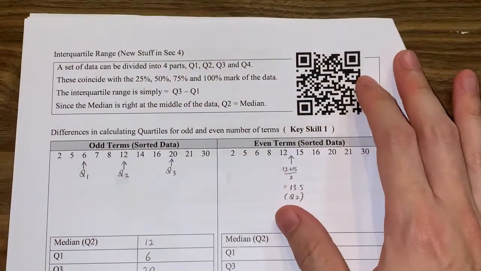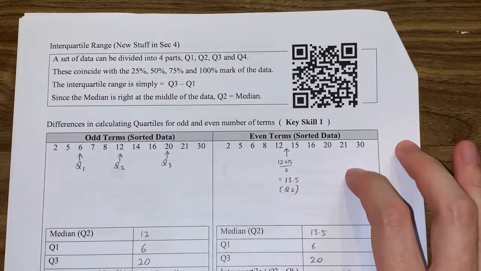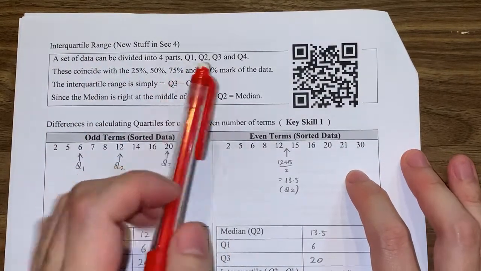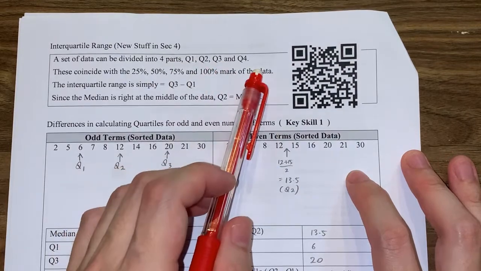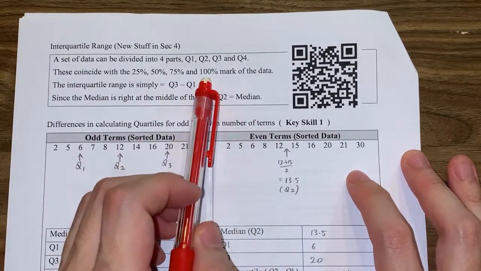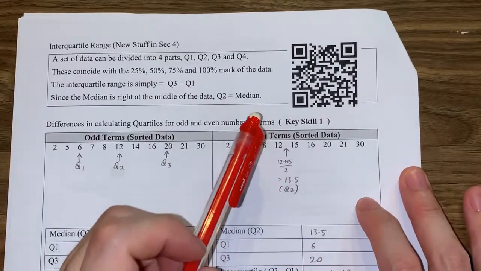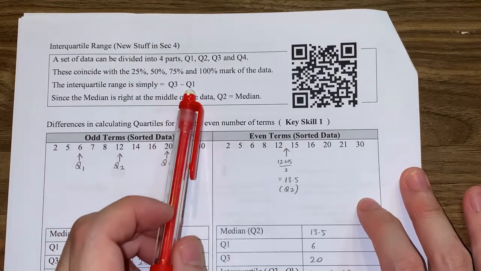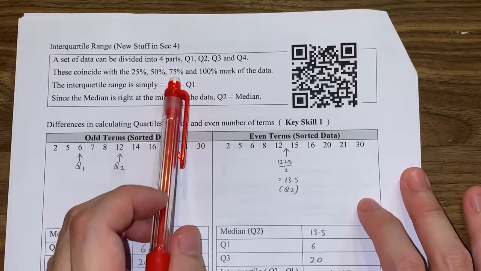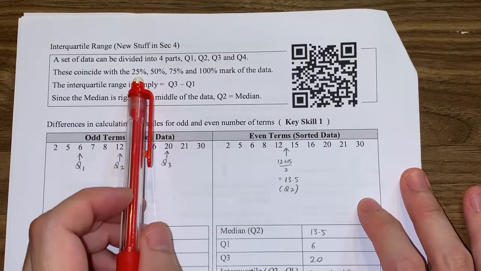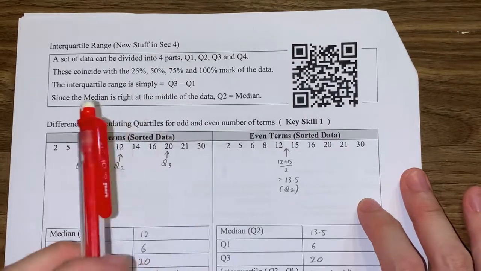The next thing we're going to talk about is this new thing called the interquartile range. What is it? We basically divide the data into 4 different parts, which correspond to the 25%, 50%, 75%, and 100% marks. The interquartile range is Q3 minus Q1, so the 75% minus the 25%. What does this do? This eliminates the outliers.